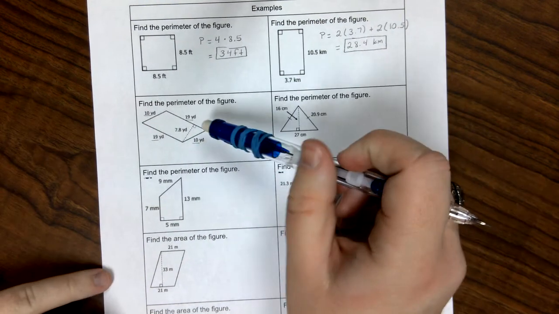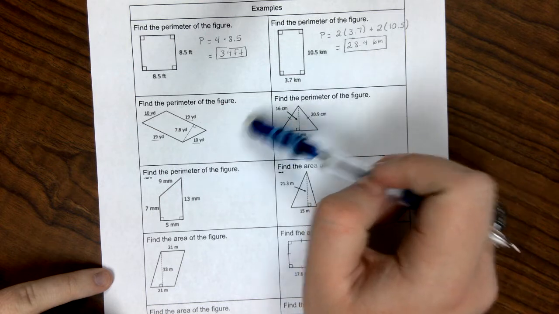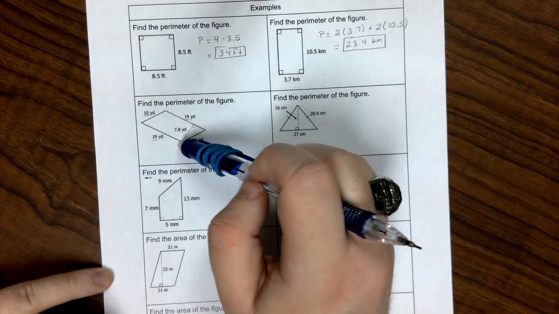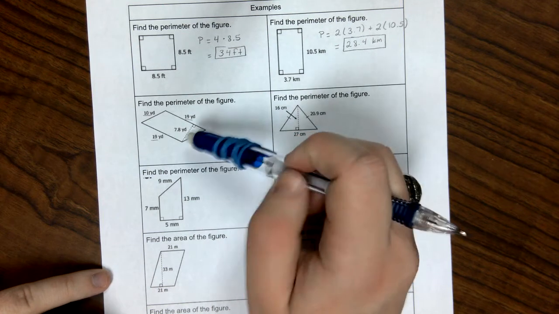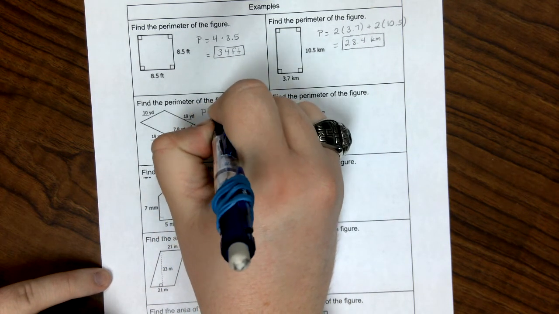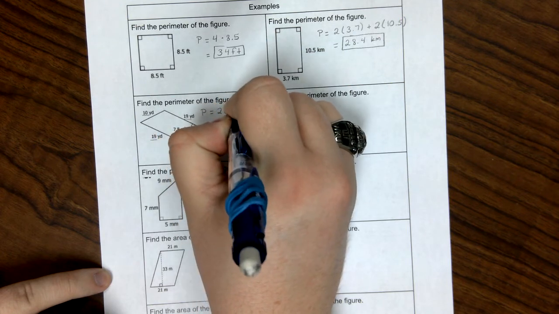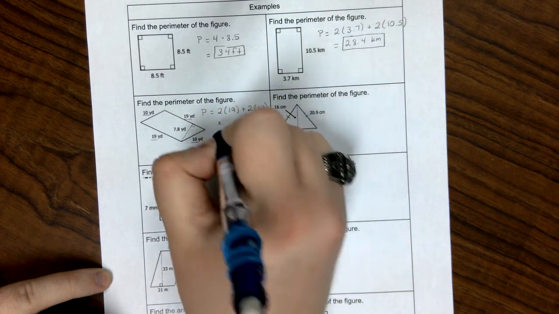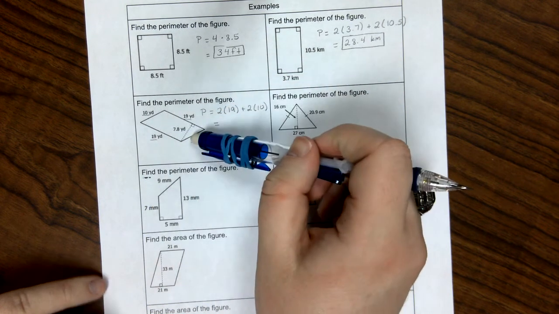So in a sense, you can do perimeter of a parallelogram just like you do a rectangle. With the base, and then that's not the height necessarily, it's just another side. So for this one, I'm going to write it out like that. 2 times the 19 plus 2 times 10. And again, remember, you're probably going to see it more like this.